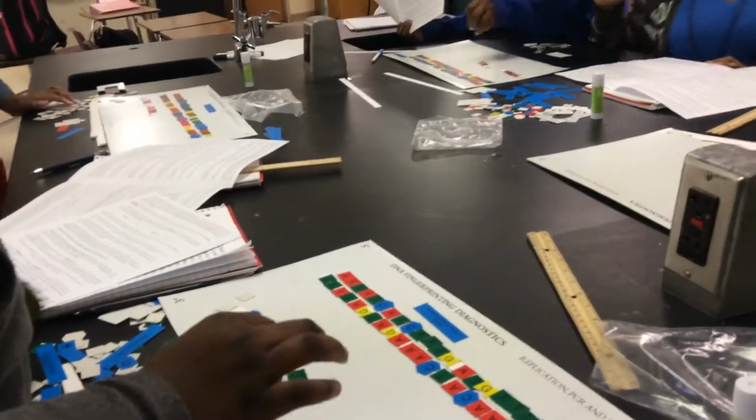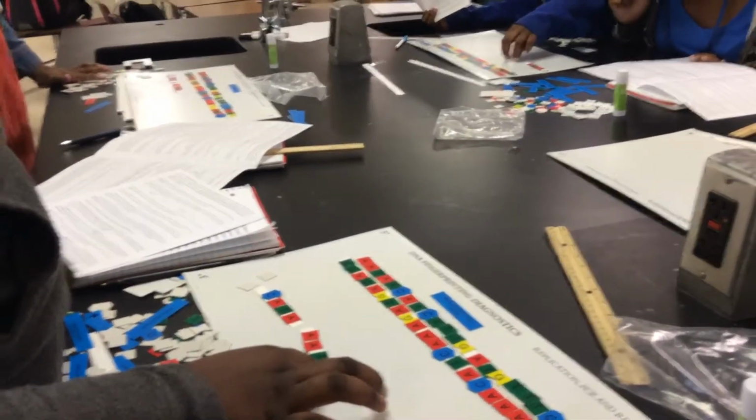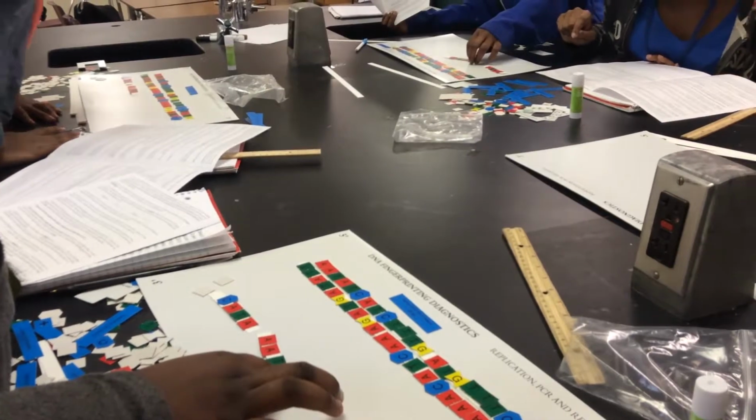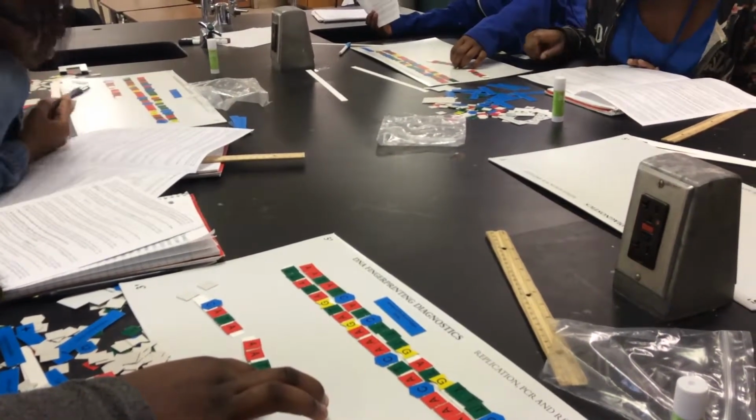So where is the AATA going? Where is the matching sequence? Did we do it wrong? CATA. Go back to what it says about base pairing rules and figure out where it goes.